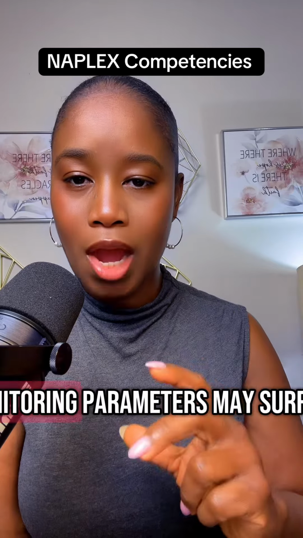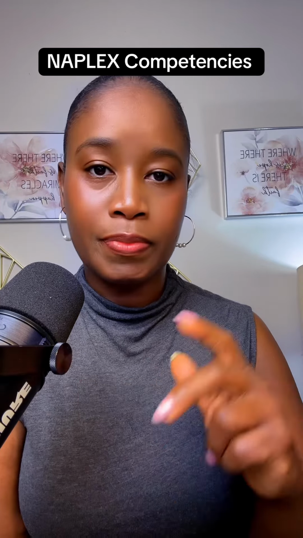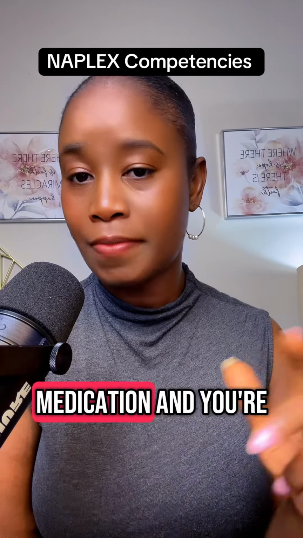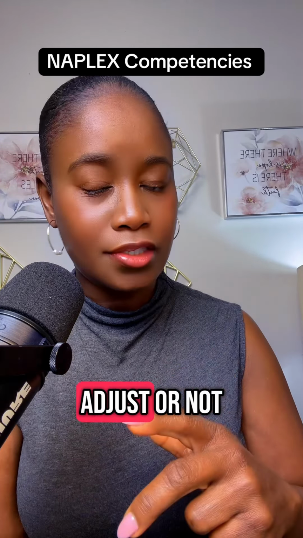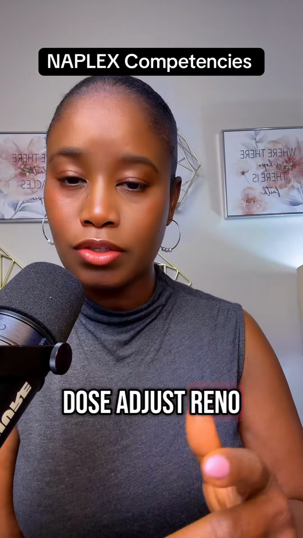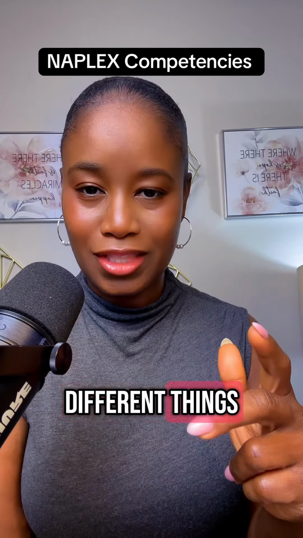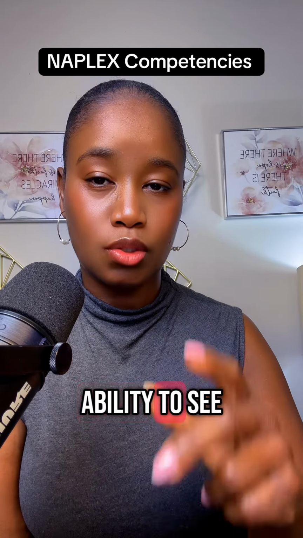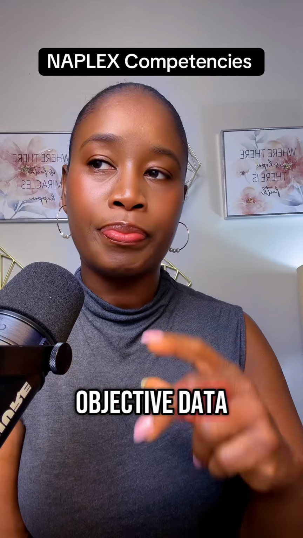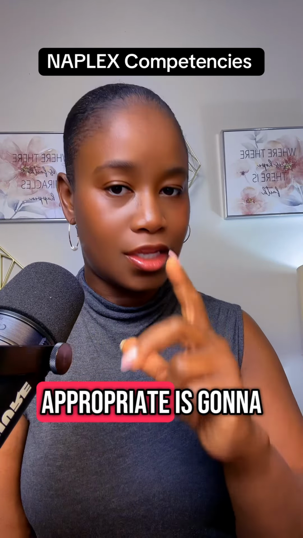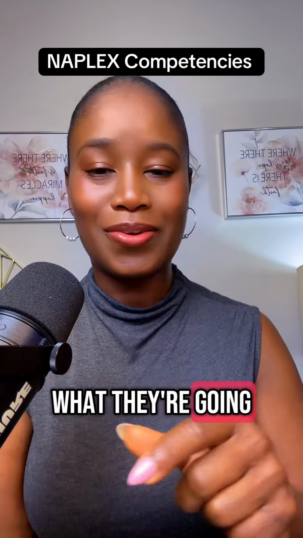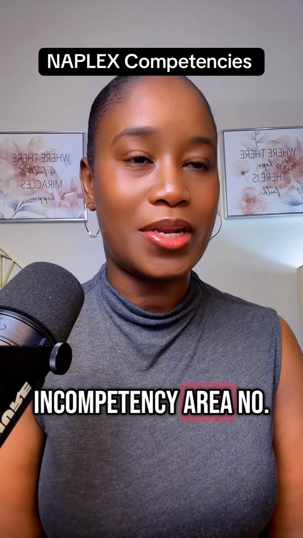This is where monitoring parameters may also surface. Patient is on a certain particular medication and you're checking X lab. Is there a need to dose adjust or not dose adjust? Renal dose adjustment. These are all the different things, right? Because this is where your ability to see objective data and know if medications are still appropriate or not appropriate is going to be what they're going after here in competency area number 3.